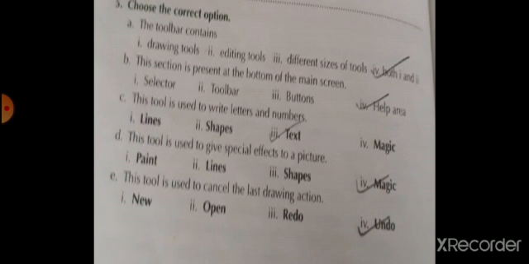Help area. C. This tool is used to write letters and numbers. Text tool. D. This tool is used to give special effects to a picture. Special effects are given by the magic tool.